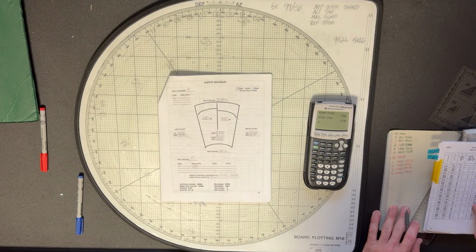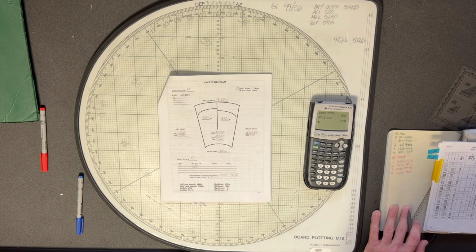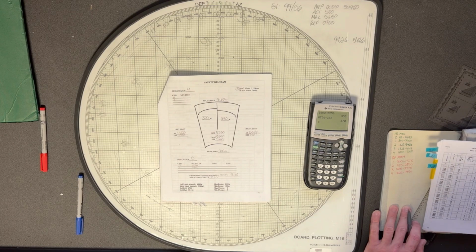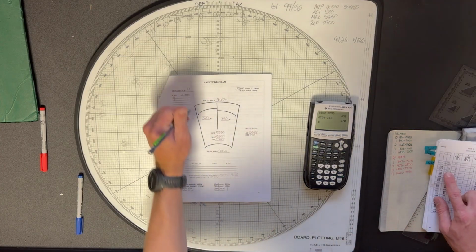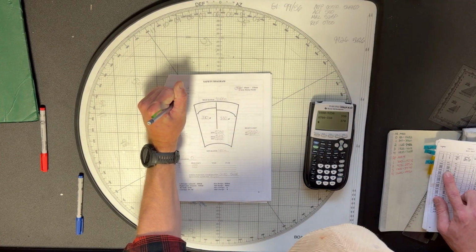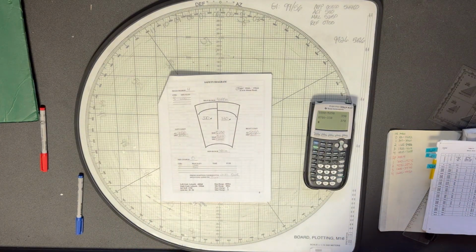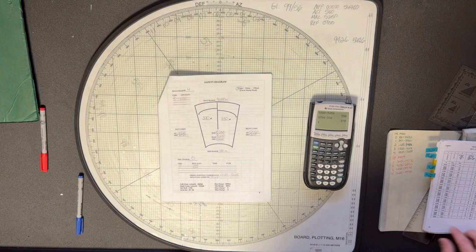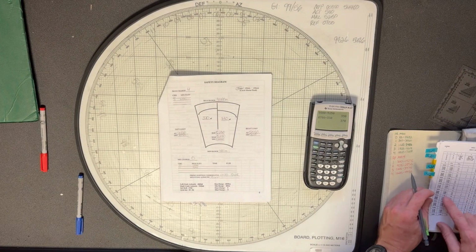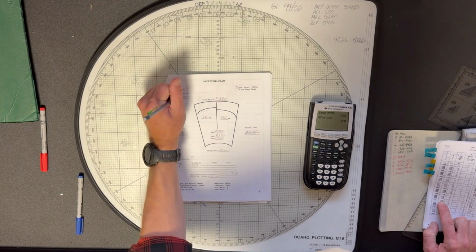Same thing applies for our max charge and minimum elevation. We'll just turn to the corresponding charges. Charge 3 at 4,000 is going to give us an elevation of 1055. Move to charge 4. And that would give us 1185.